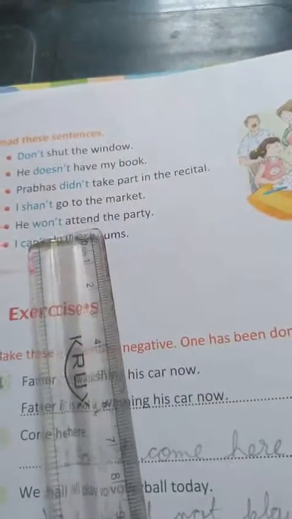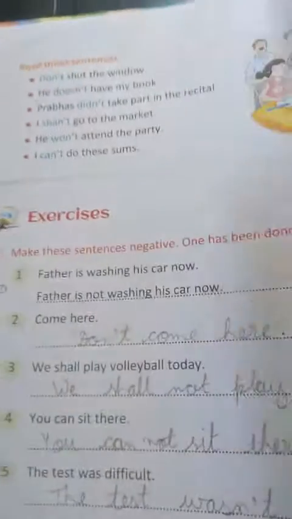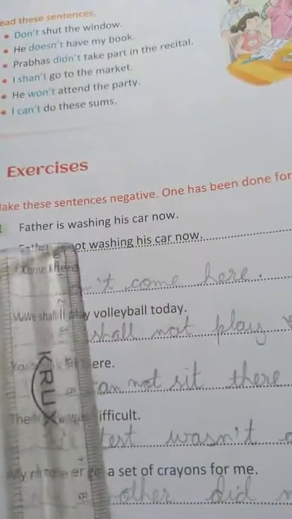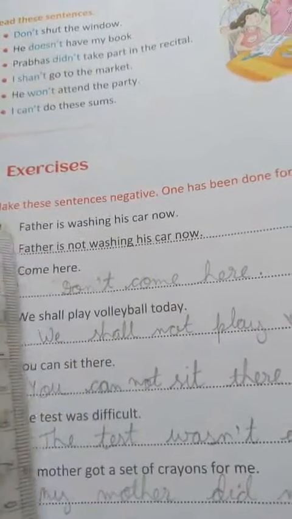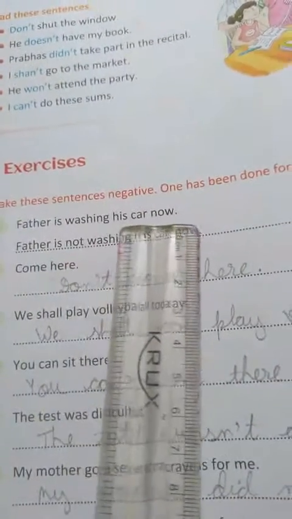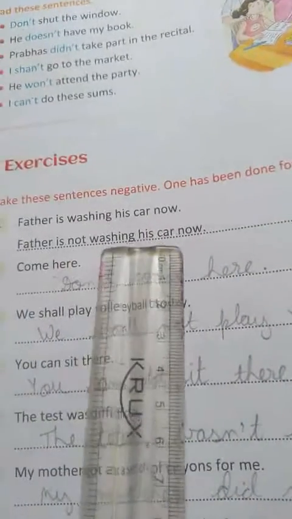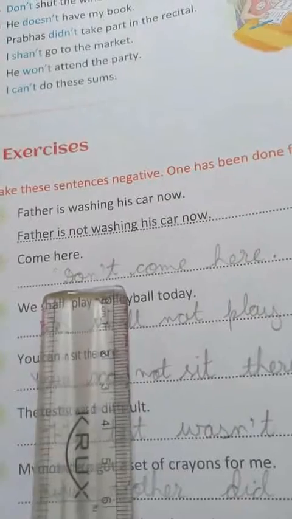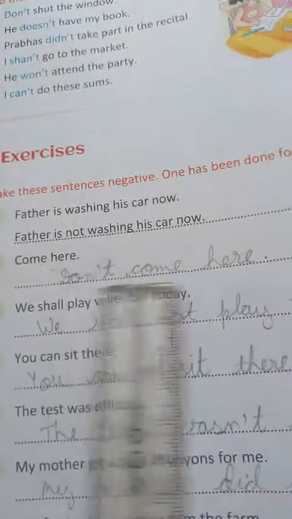Okay. So, here are the negative sentences. Now, I hope you understand the chapter. Now, let's see some exercises. Make these sentences negative. One has been done for you. You have already read how to make a sentence negative. Father is washing his car now. Father is not washing his car now. Come here. What is the negative sentence? Don't come here or do not come here.